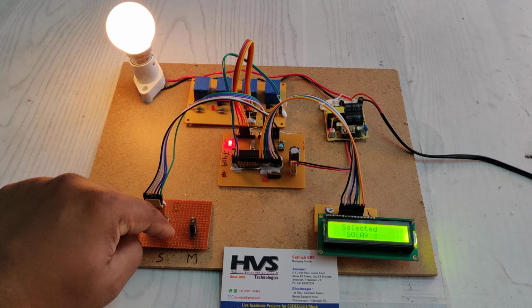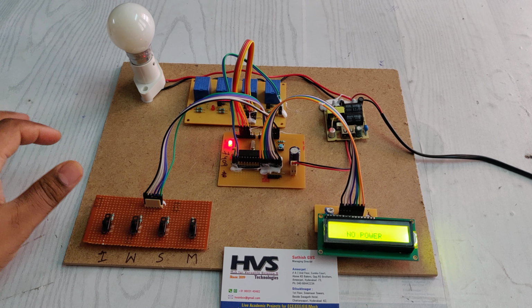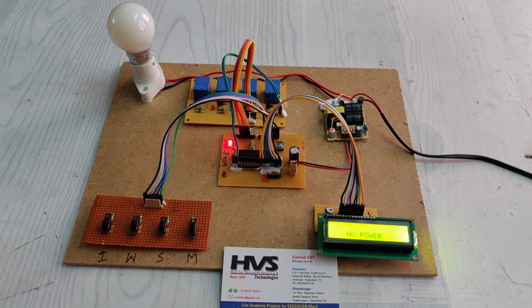Next is the solar case, no power. In this manner, the priority based power switching will be achieved with the help of a microcontroller from 4 different sources. Thank you.